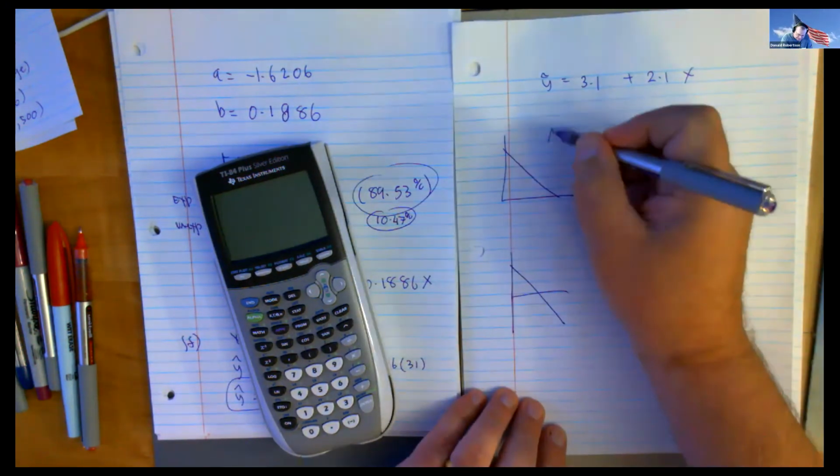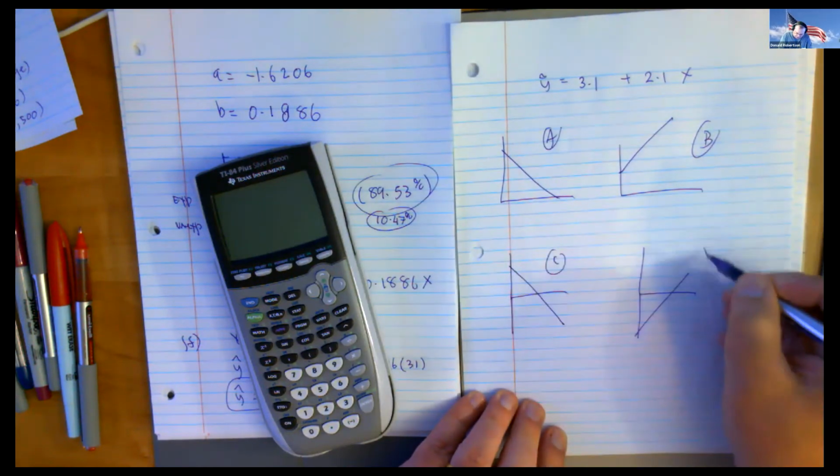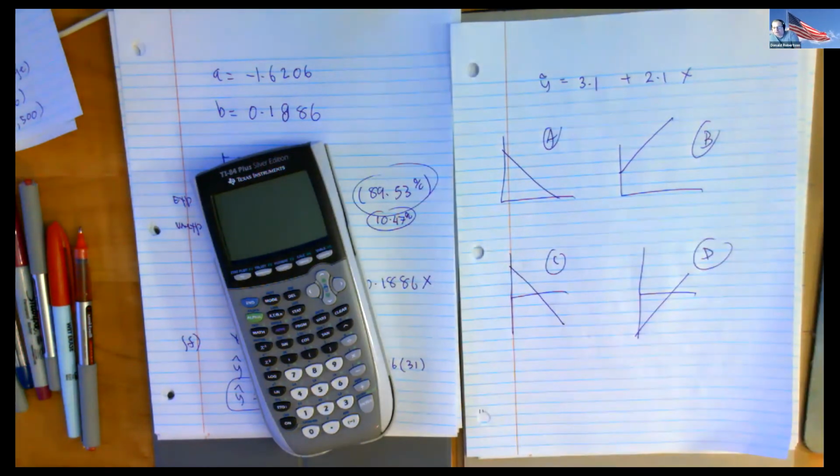I'll call that A, I'll call that B, I'll call that C, and I'll call that D. And I haven't even bothered to give you numbers. But you can still tell me which one of those is the right one that matches this. A, B, C, or D matches this? B? Hesitant B, but yes.